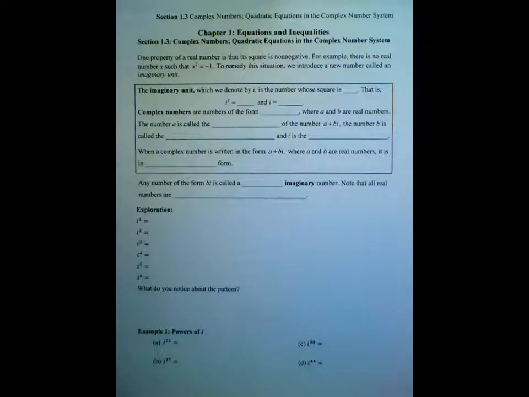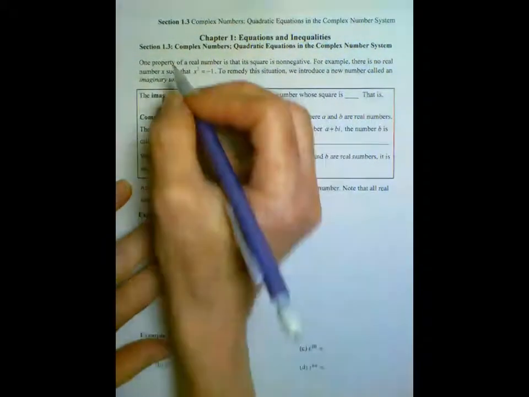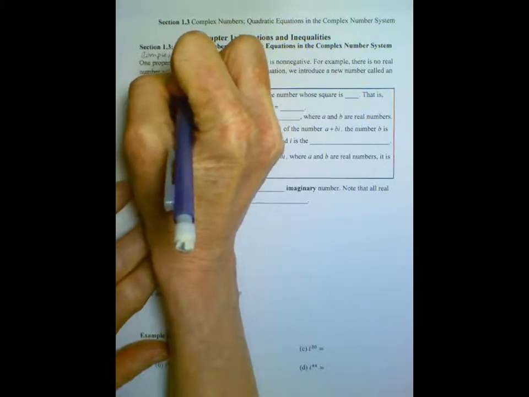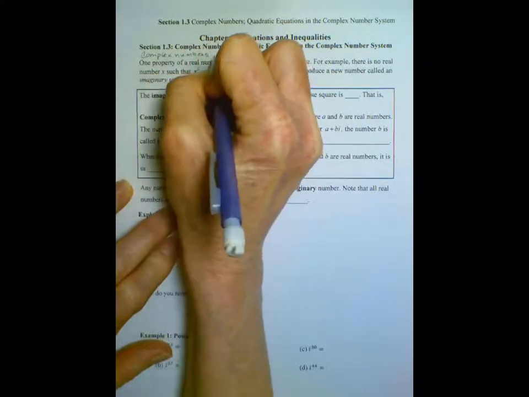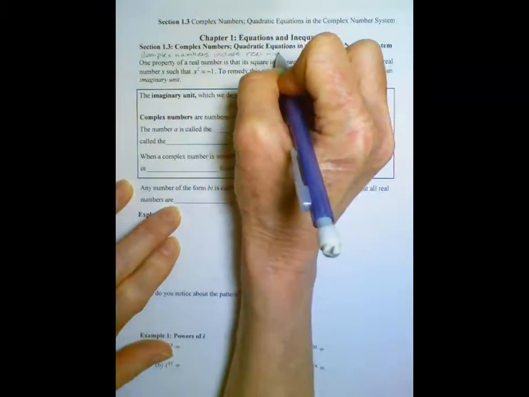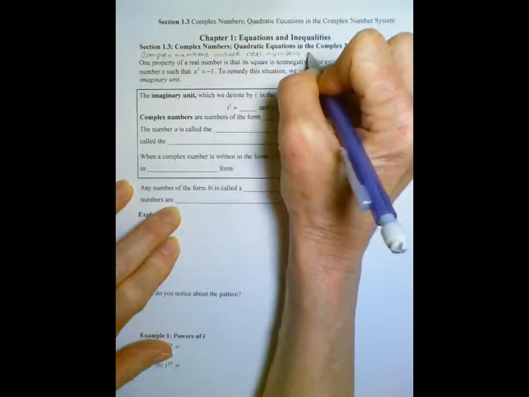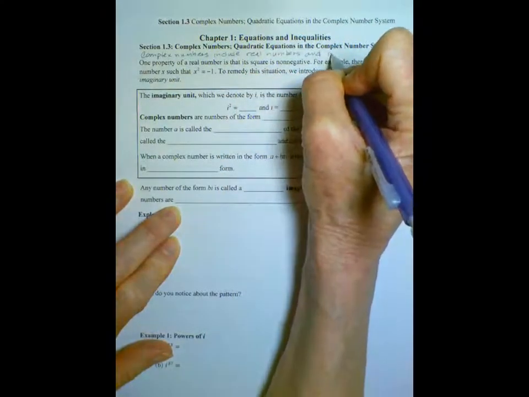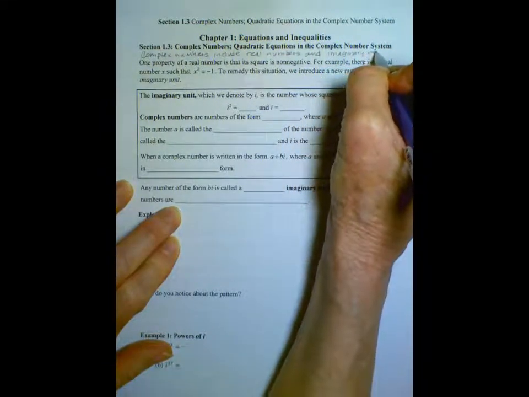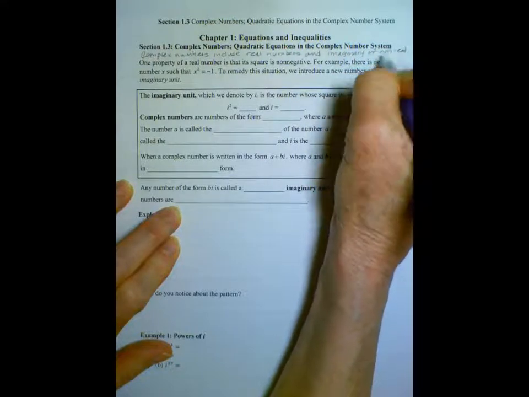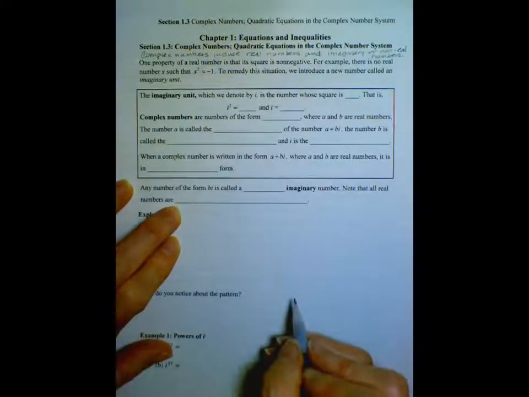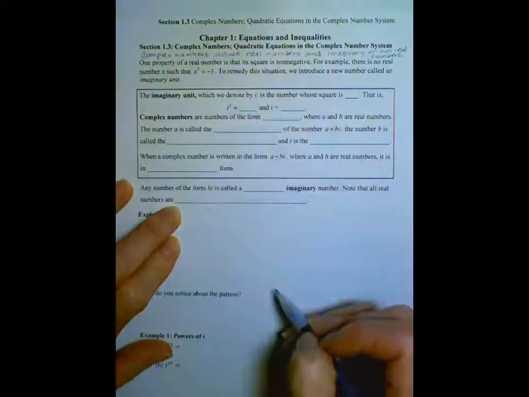So we're going to talk about what complex numbers are, and I want to make a note here that complex numbers include real numbers and, what we're going to learn about now, imaginary numbers or non-real. I want to make sure you understand that complex is the big umbrella. All the numbers are under that, not just the ones we're going to look at here.